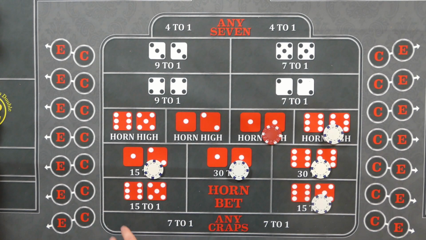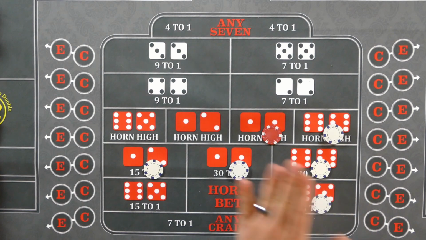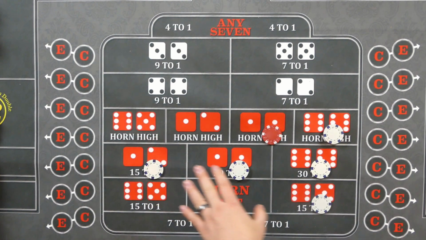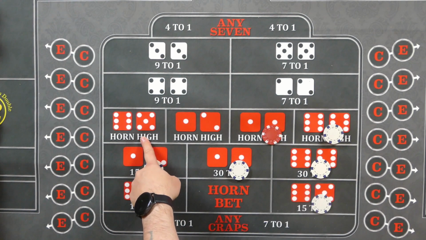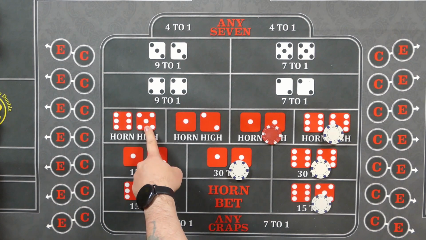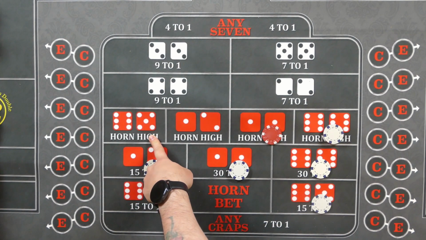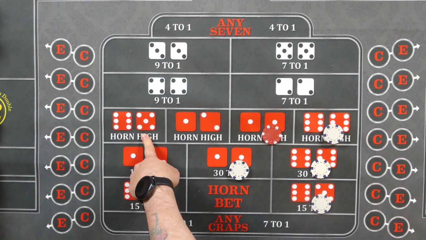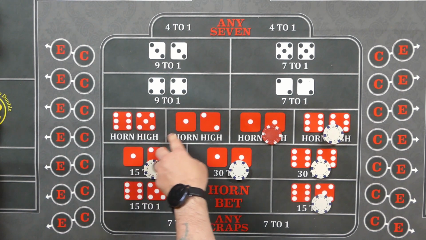And that is how you figure out the key on any given bet. I will tell you, there are 3 keys to all the horn highs. Horn high 11: if an ace deuce rolls, it's 2 times the bet plus 1/5. If an 11 rolls, it's 5 times the bet plus 2/5. If a 2 or 12 rolls, it's 5 times the bet plus 1/5.